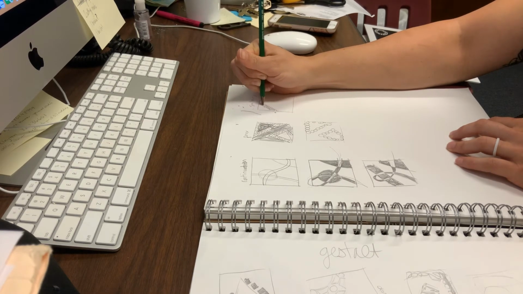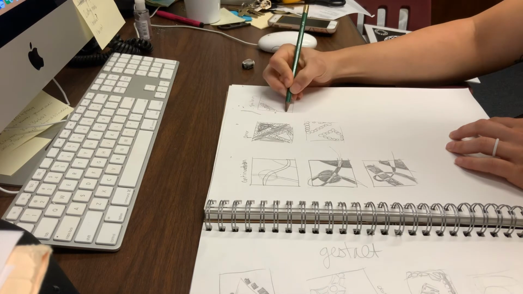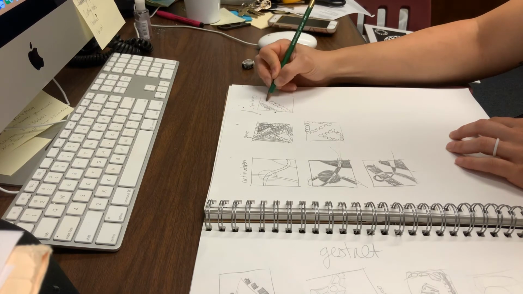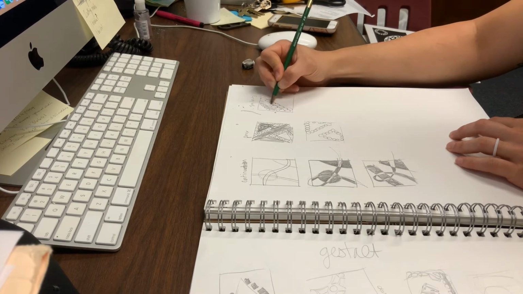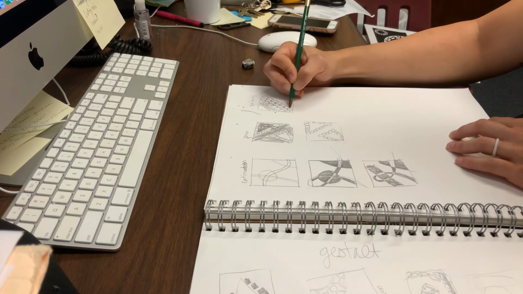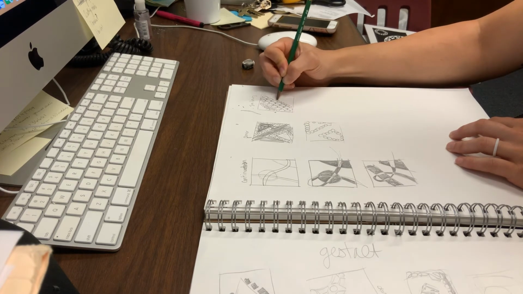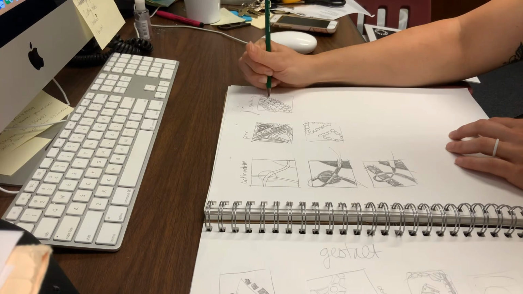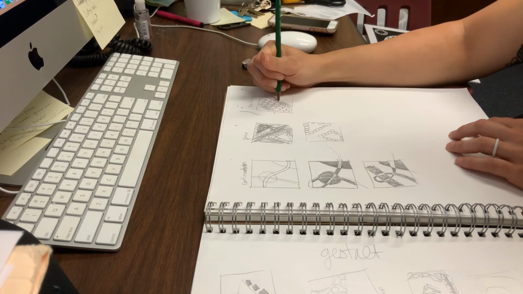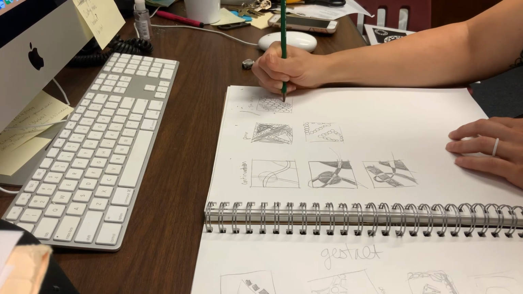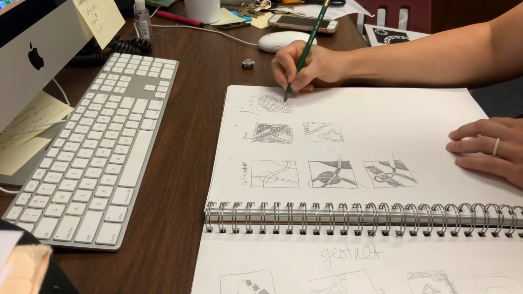Big circles. Little circles again. And then big circles again.